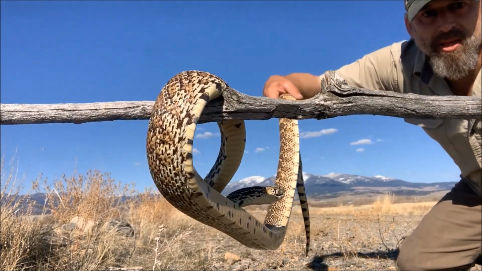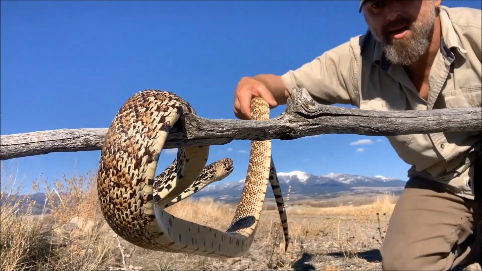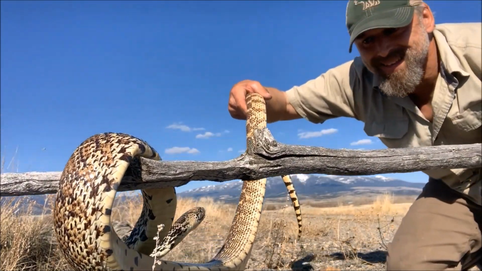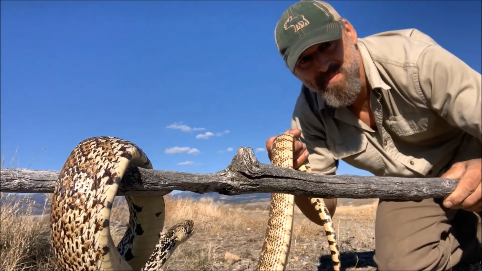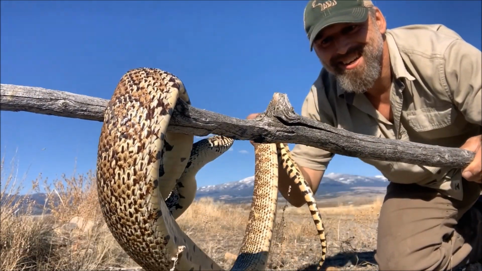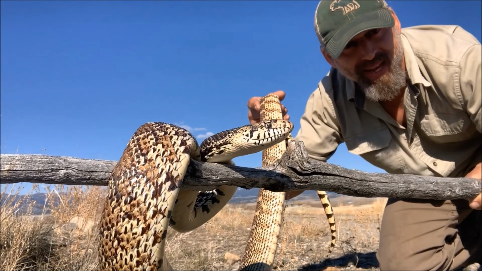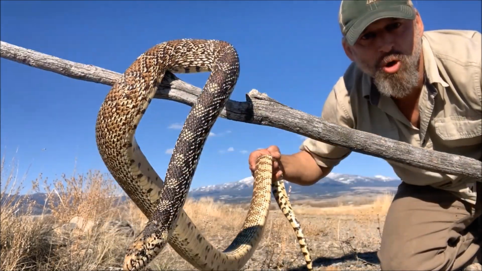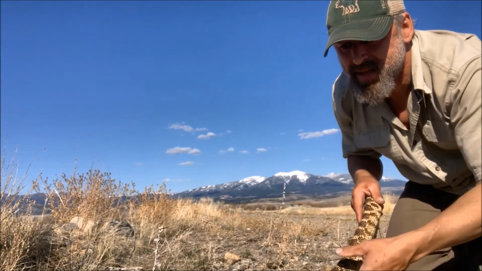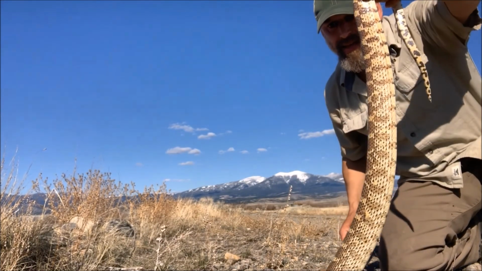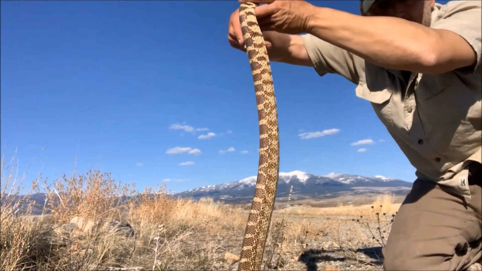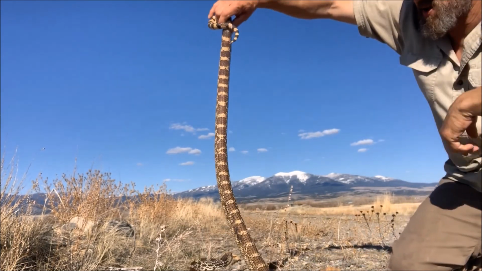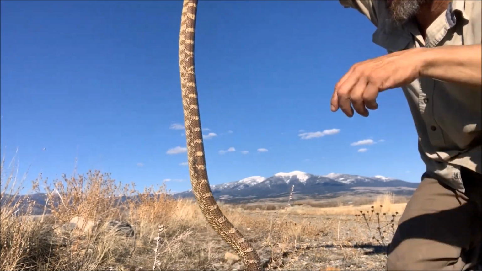Now this big boy, this is a bull snake. This is a big male. They get much bigger. Bull snakes have been known to get up to 8 feet long. Now this is a big male. This is Pituophis catenifer sayi, bull snake. Now they are a non-venomous constrictor colubrid snake.